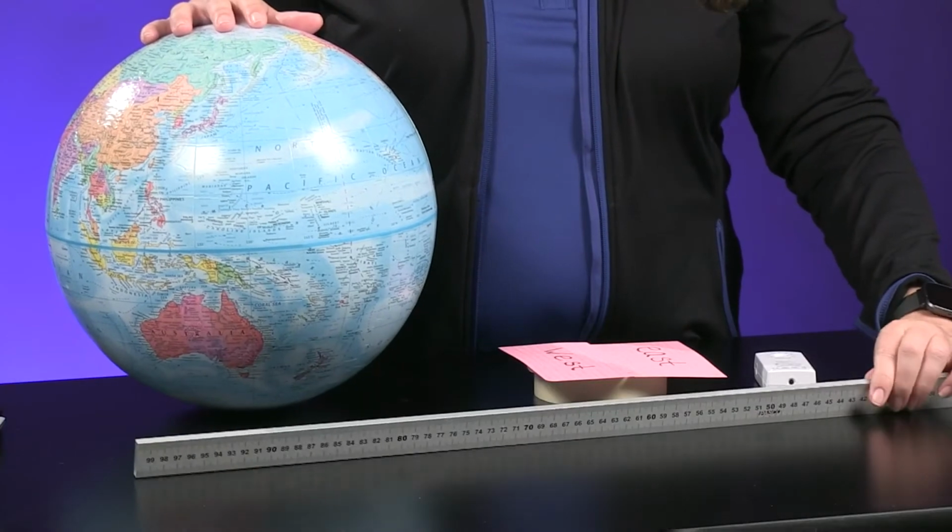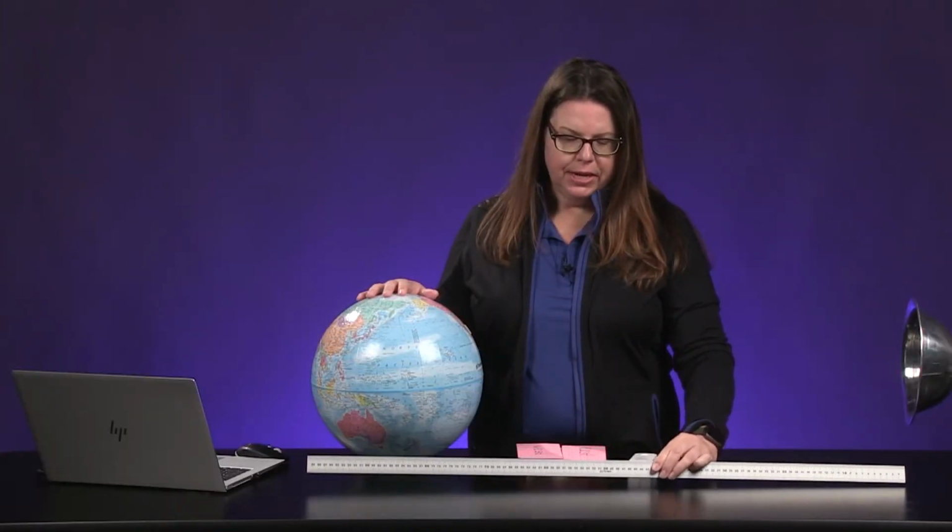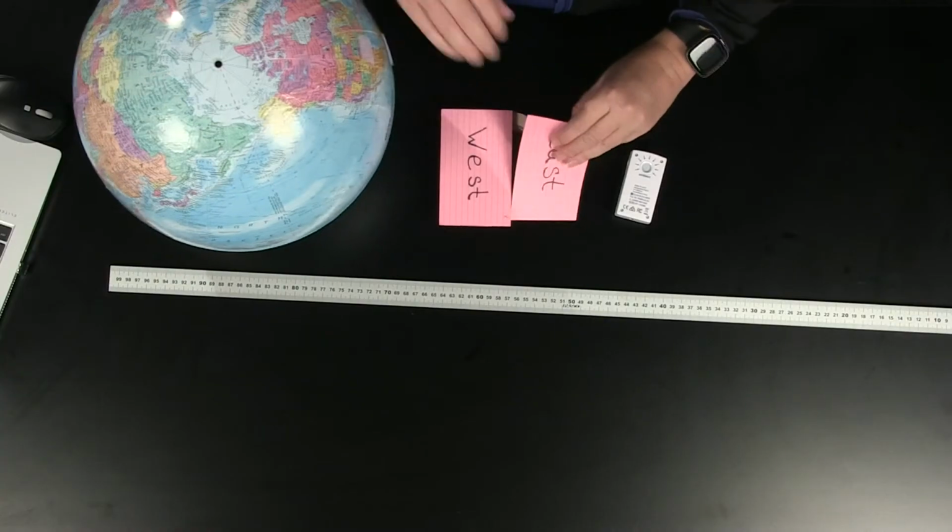Those will work. You're going to need a measuring device. Today I have a meter stick, but you could also use measuring tape, something that's going to get at least 1 meter. I have 2 index cards that I have labeled east and west, some masking tape.